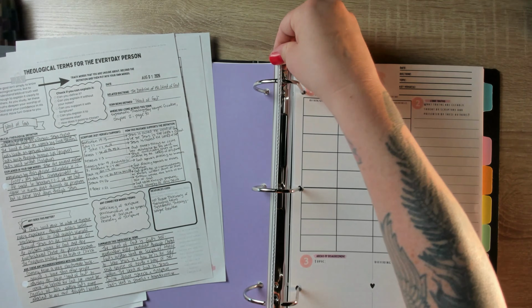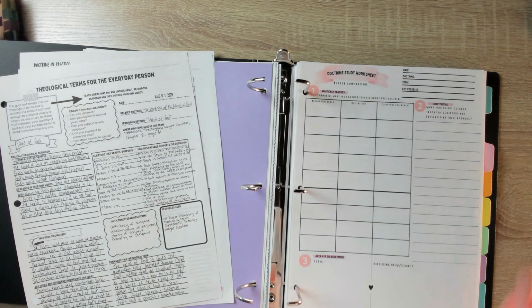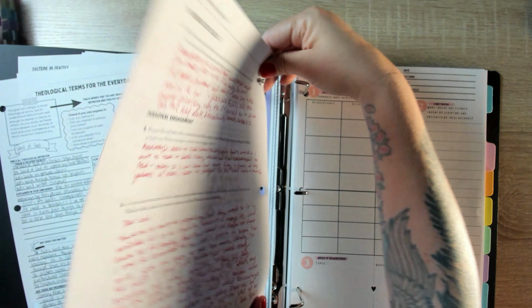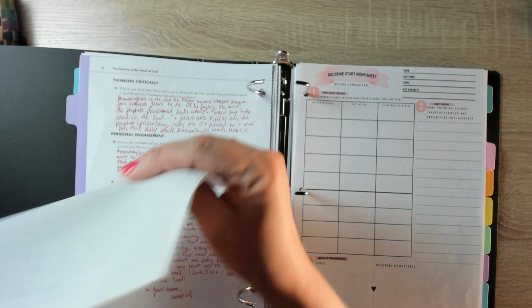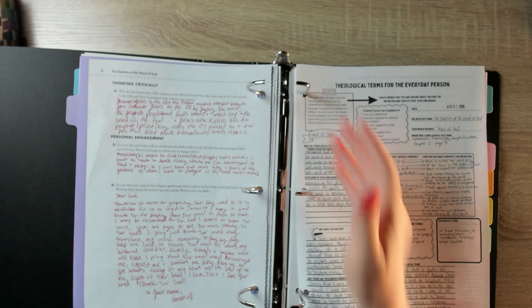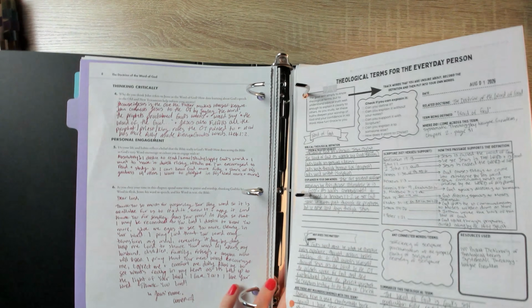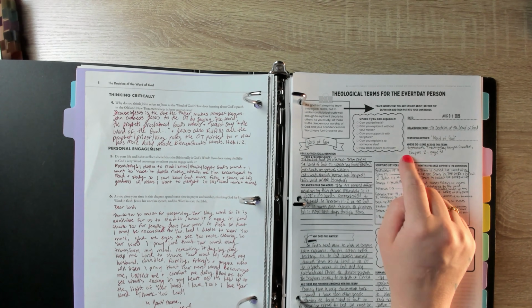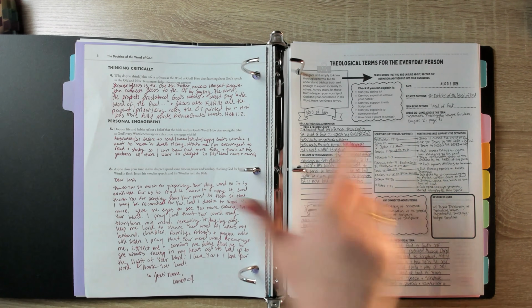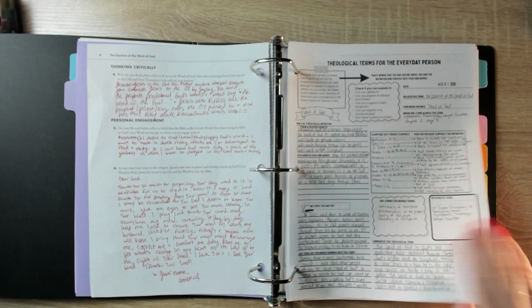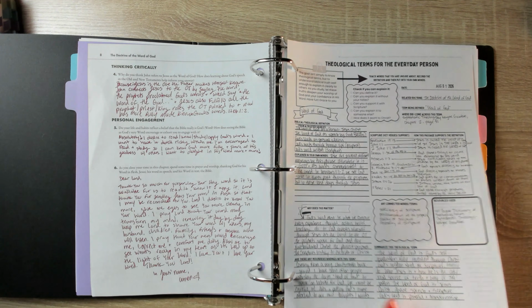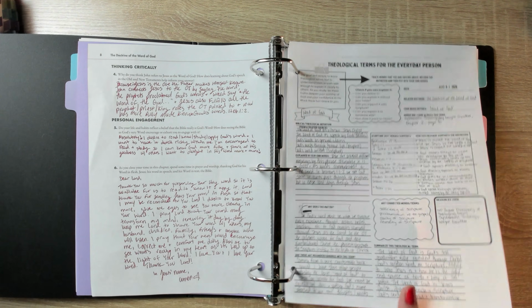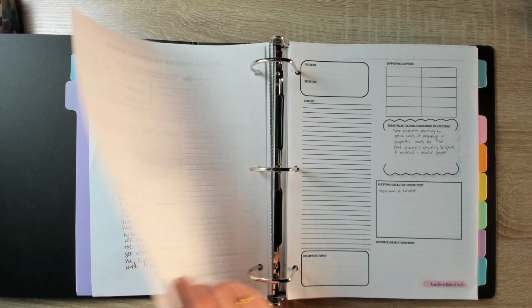So I want this to actually be at the beginning. This section is on the doctrine of the Word of God. And I forgot a hole. Silly me. I'm going to print off more of these. This is why I am not sharing all these with you, because I want to actually use these things myself before I actually share them with you guys.